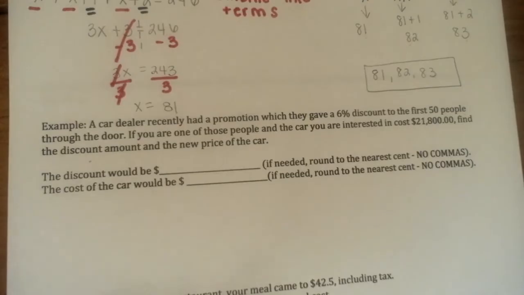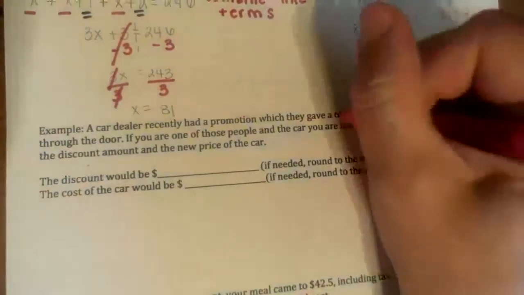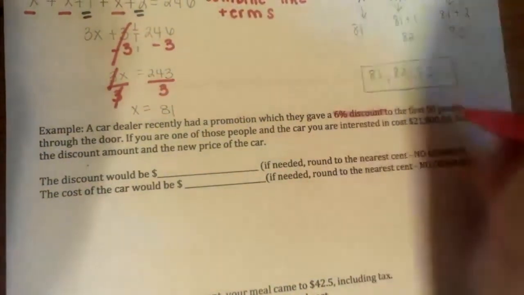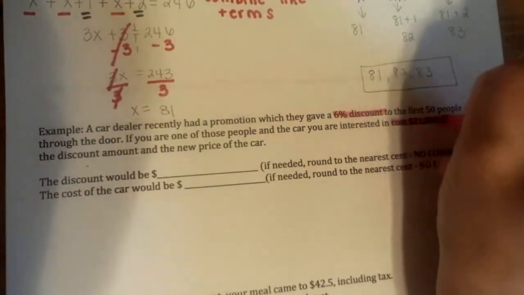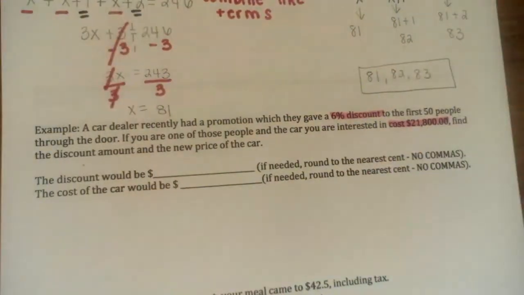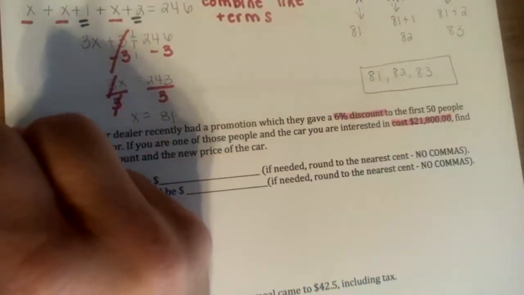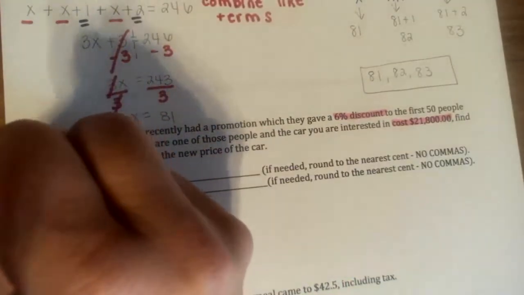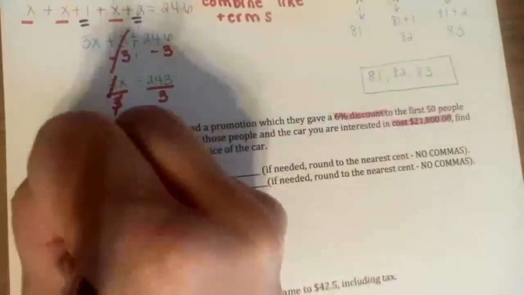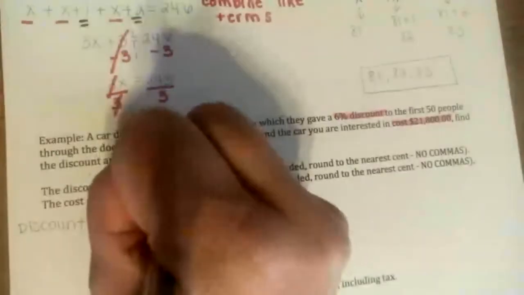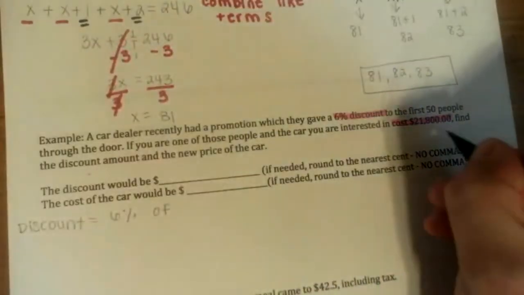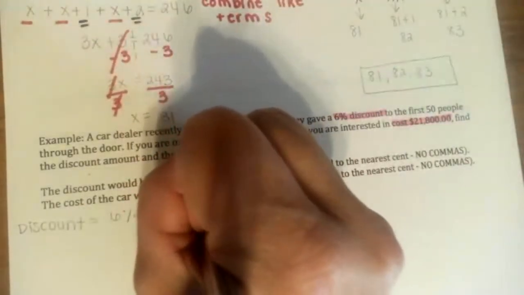So a couple things that the question tells us. The question tells us that it gives us a 6% discount and the total cost of the car is $21,800. Two things it tells us. All right, so our discount is going to be 6%. So we're going to get 6% off. So 6% of our total. Our total is $21,800.